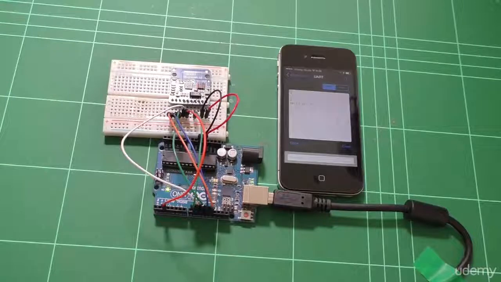All right, the last thing I want to show you is Firmata, which is a way to remotely control an Arduino.